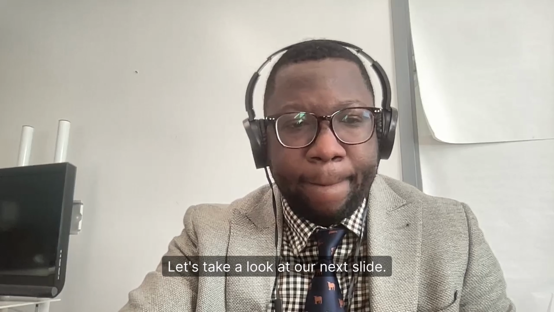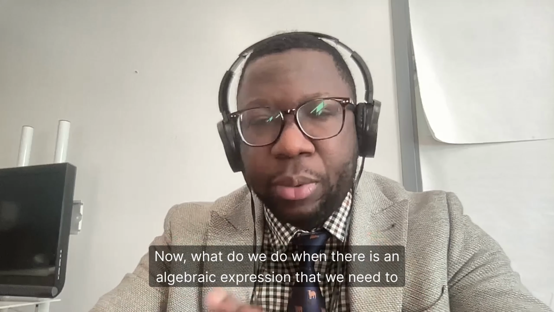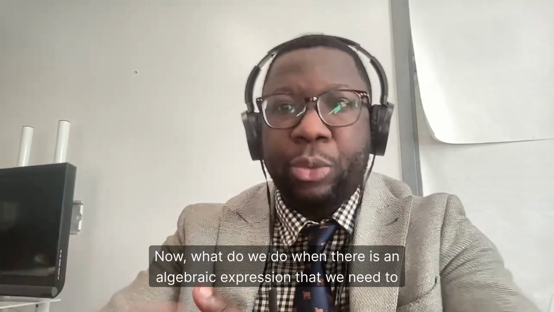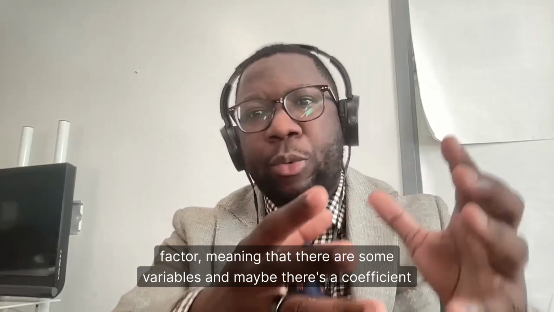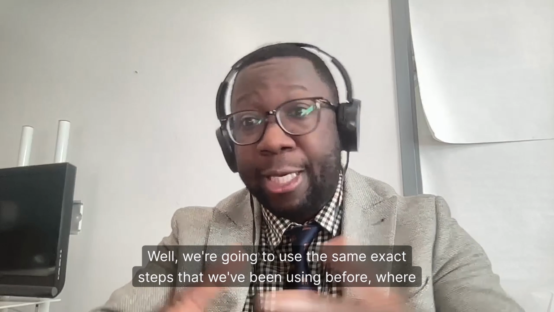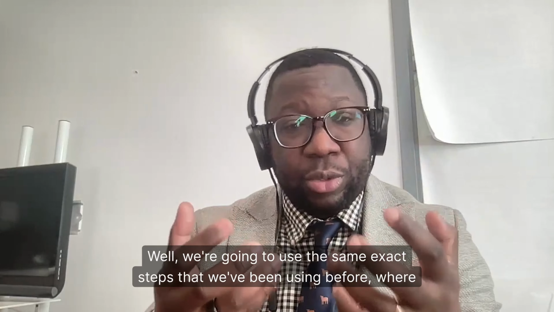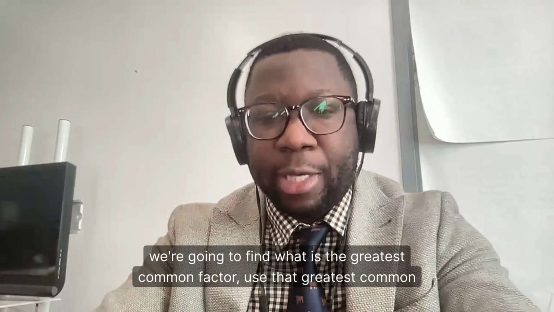Let's take a look at our next slide. Then, what do we do when there is an algebraic expression that we need to factor, meaning that there are some variables and maybe there's a coefficient along with a constant? Well, we're going to use the same exact steps that we've been using before, where we're going to find the greatest common factor, use that greatest common factor for the two terms, and then factor that out.